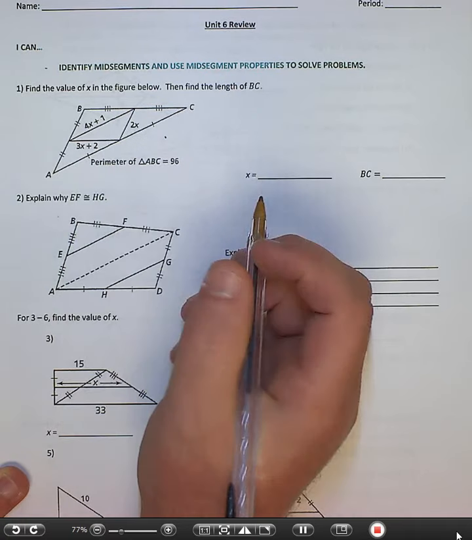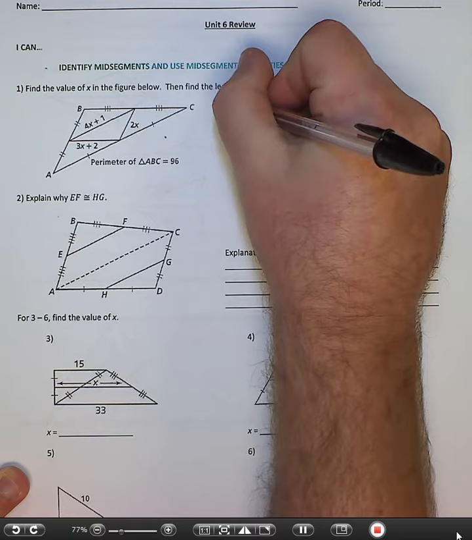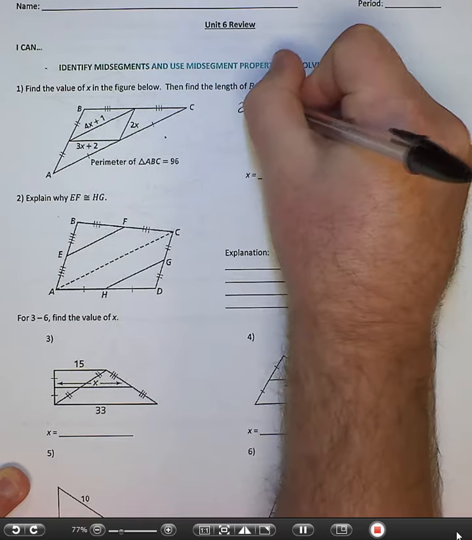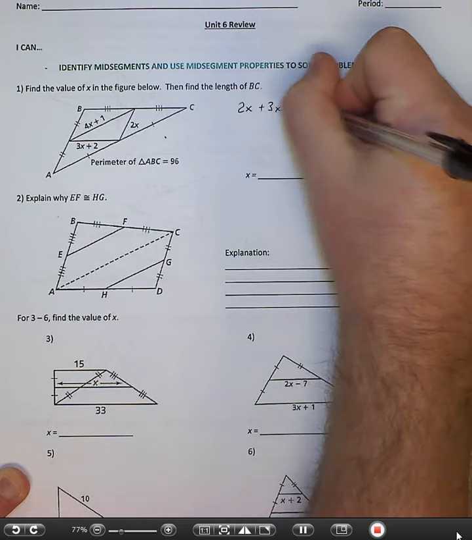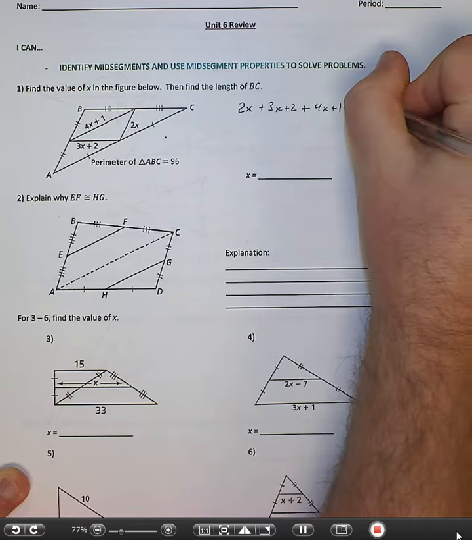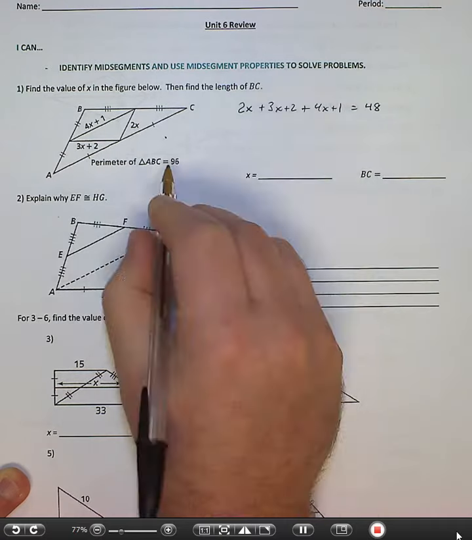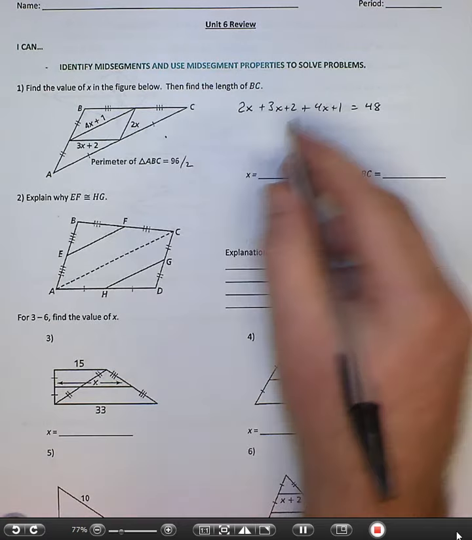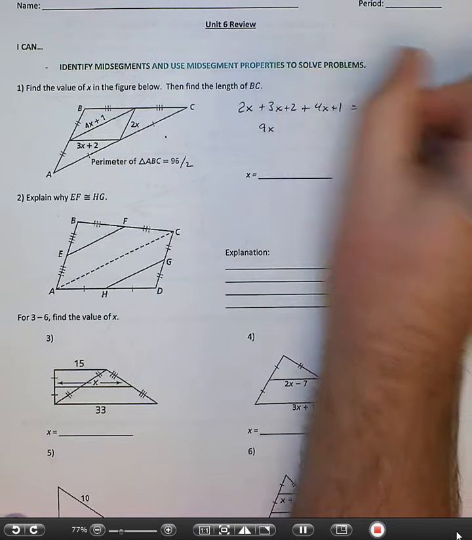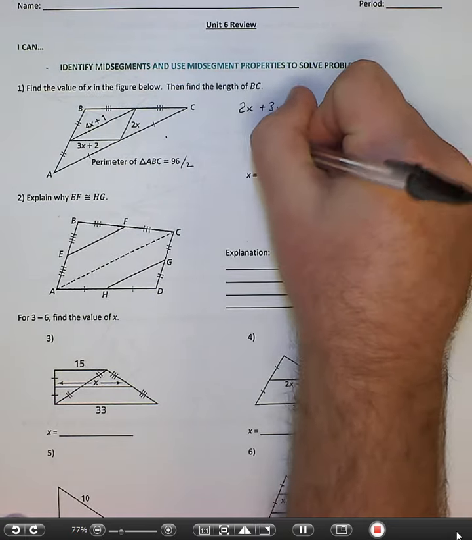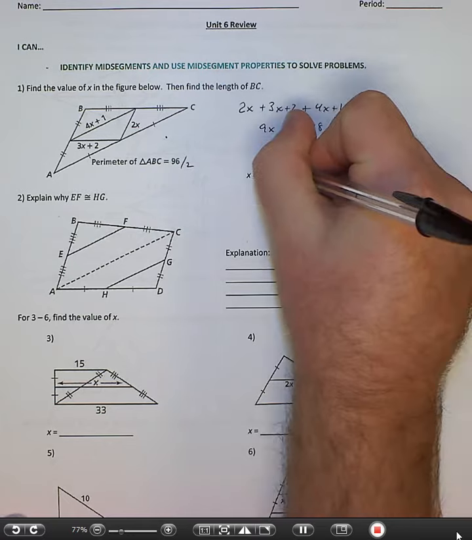Okay, so I can add up a couple ways of doing this. I'll do 2x plus 3x plus 2 plus 4x plus 1 equals 48. Now, where'd that 48 come from? Half of 96. Okay? So, solve that real quick. I get 9x plus 3 equals 48. Subtract 3. X equals 5.